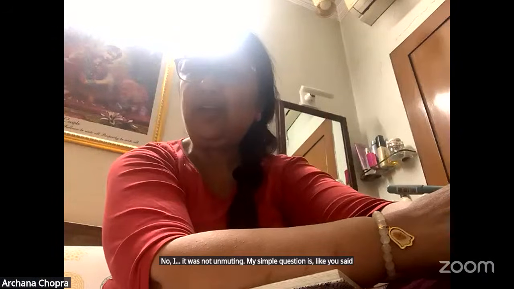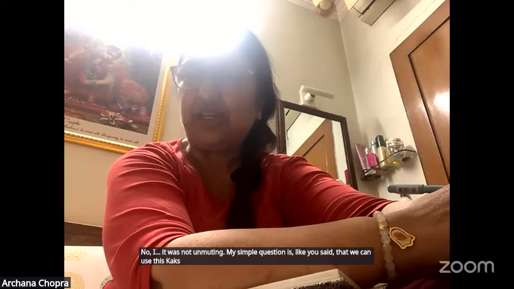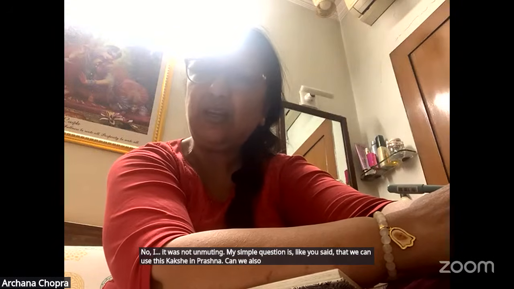My simple question is, like you said, that we can use this Kaksha in Prashna. Can we also use it in D1? We are supposed to use it in D1 first. All right. Sorry, my mistake then.